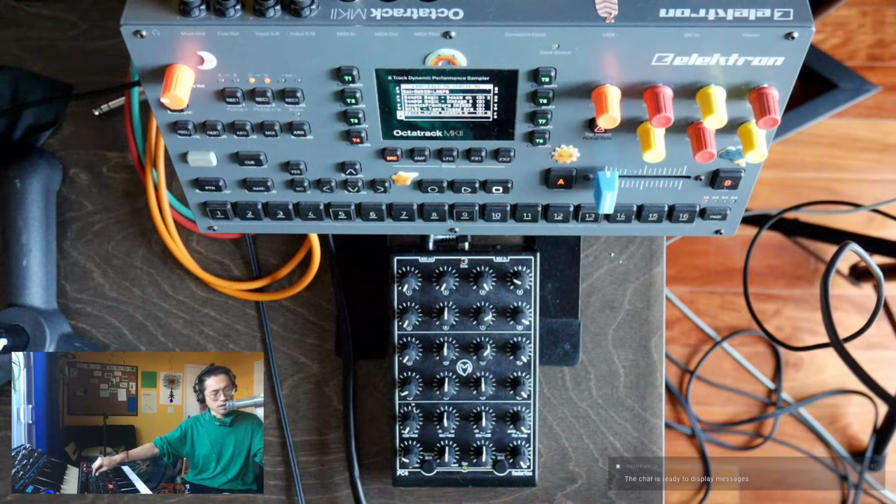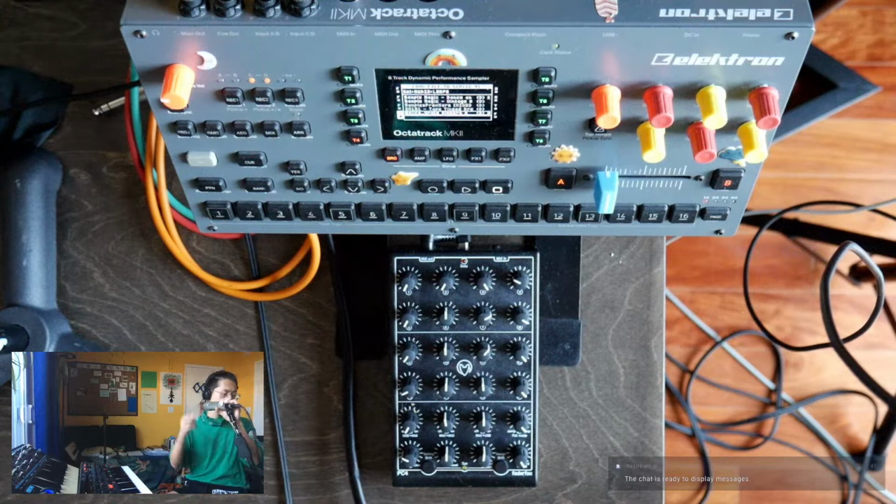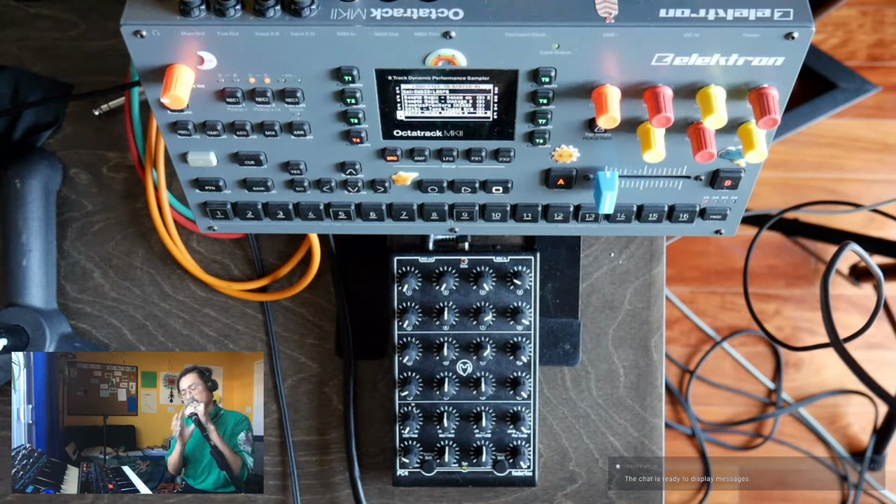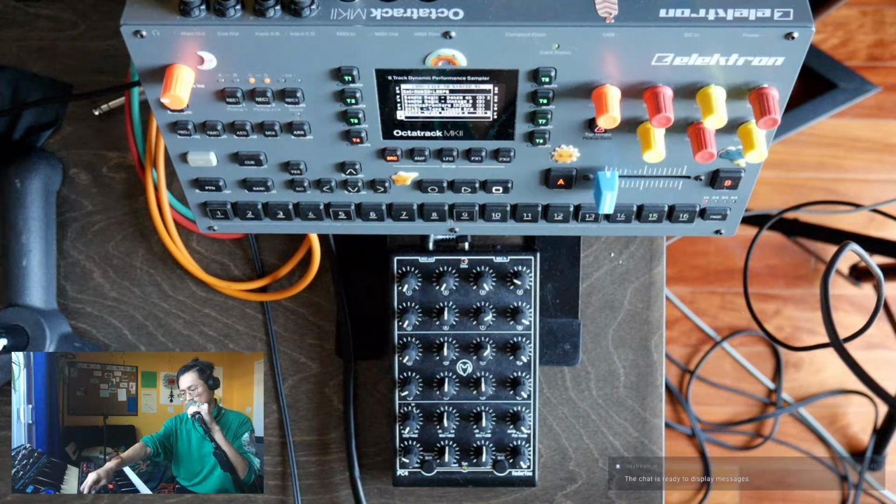I found this interesting patch that has like a pulse oscillator at low frequency, manipulating the filter, so I can increase the, let me show what it sounds like with if I set it to sine wave, increase the amount.